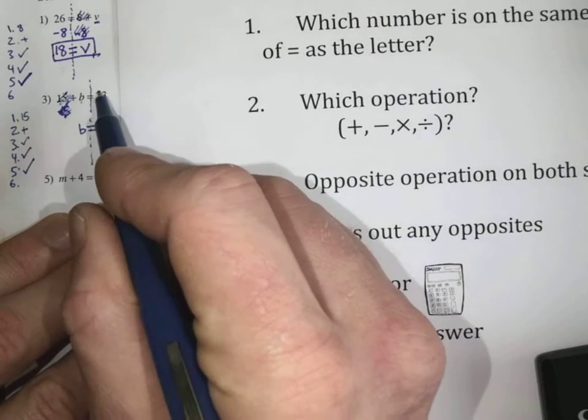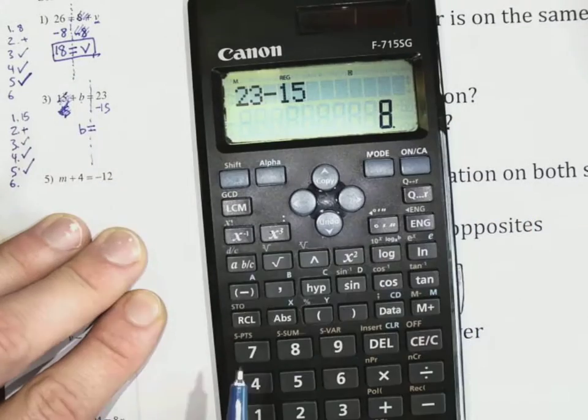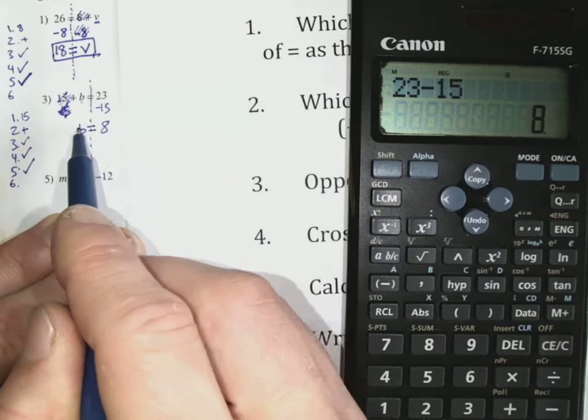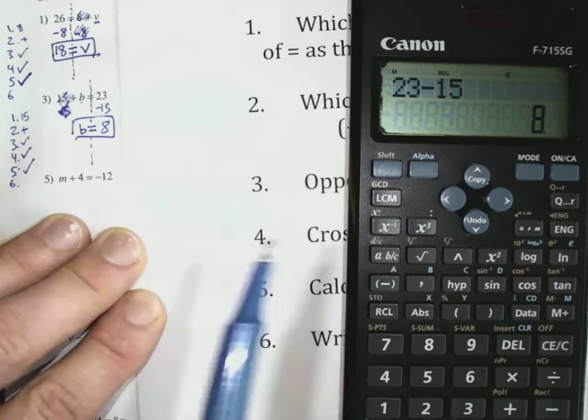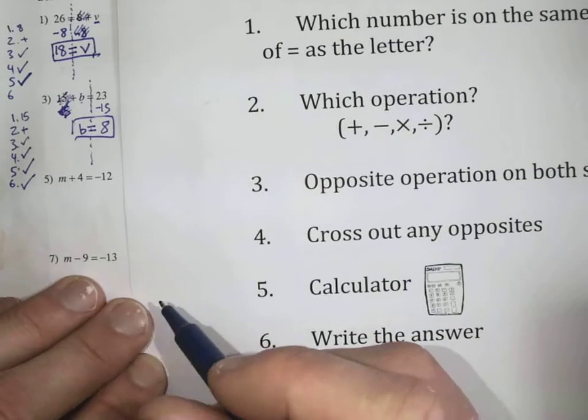It's equal to this number on the right, 23 take away 15, which is 8. So we're just going to write 8 here. B equals 8 is the answer. That's what B is. All right, moving on.